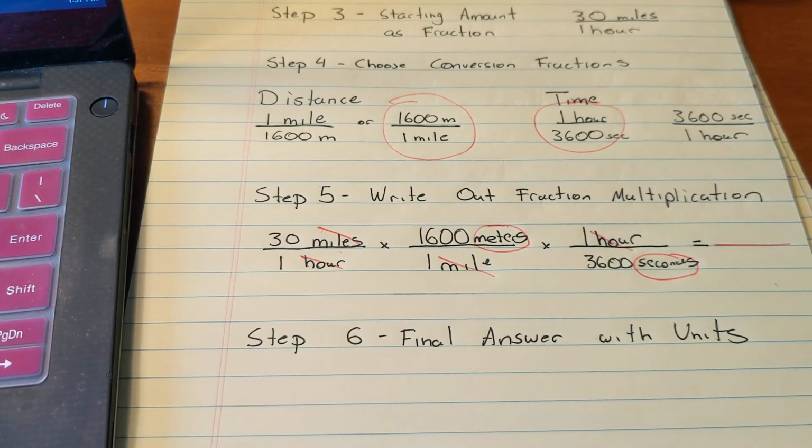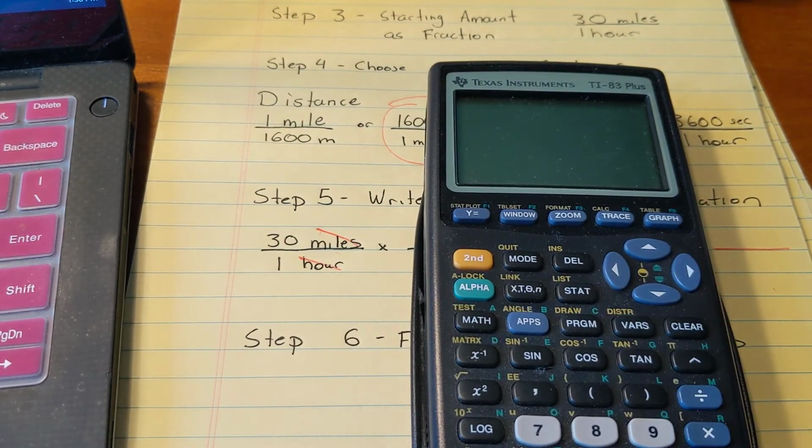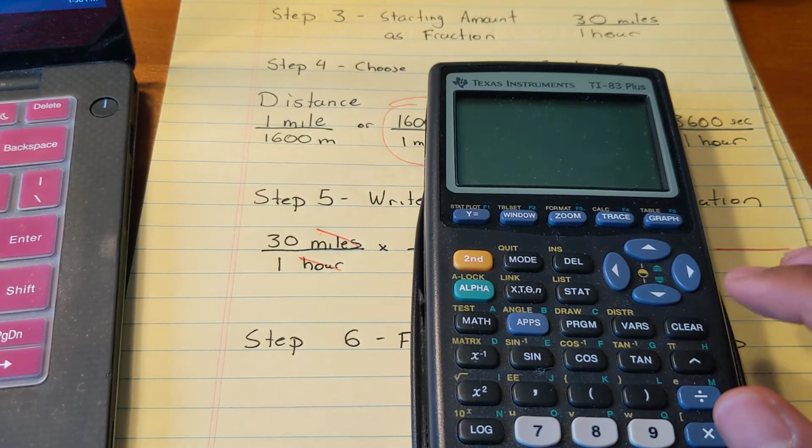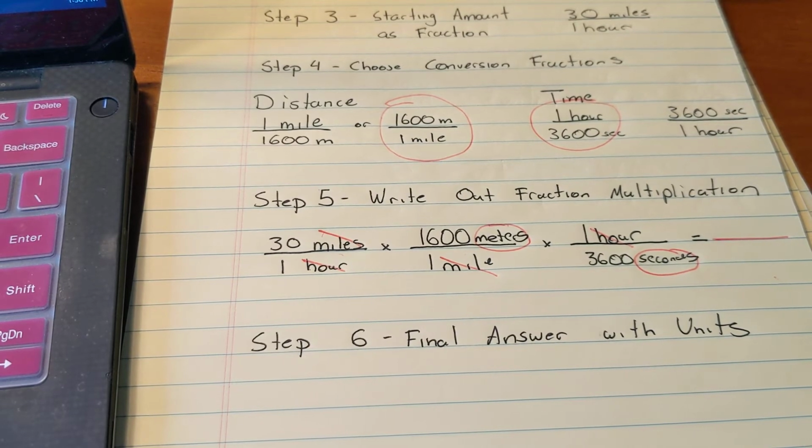And that comes out to, when I do it on my calculator, let me find a calculator that has a battery in it. I'll just do it on my computer here.